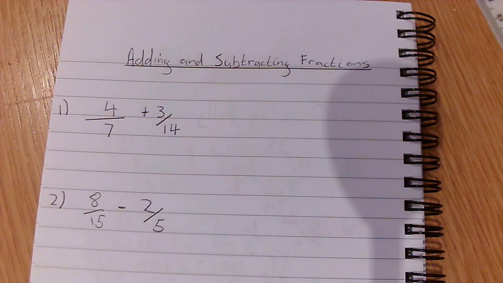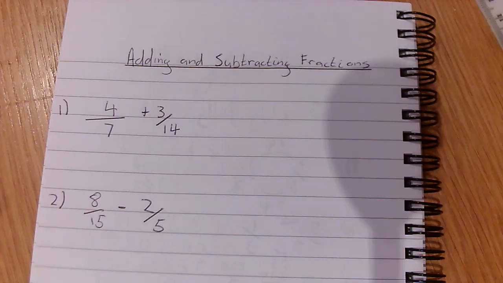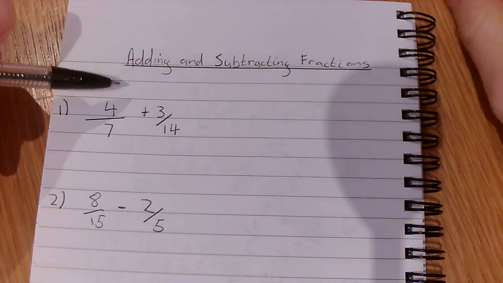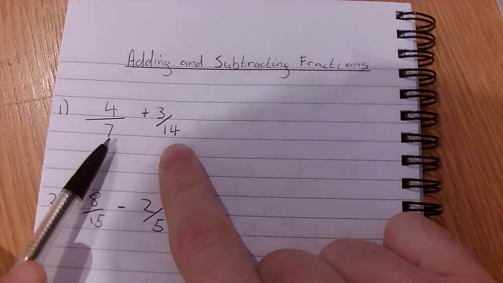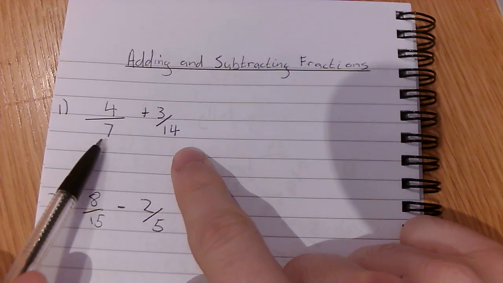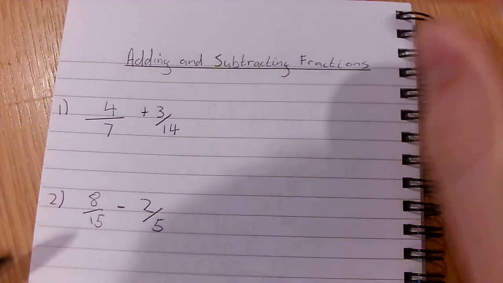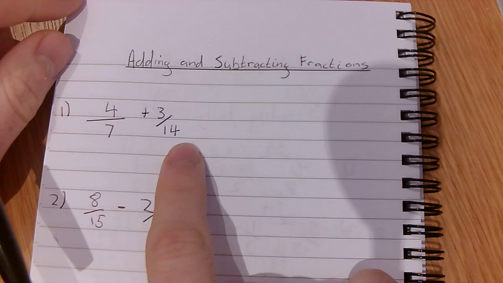So this is homework 13, which is adding and subtracting fractions. I've got a few questions here for us to practice on, and the first question is 4 over 7 plus 3 over 14. And the key here is to make sure that the denominators on both fractions are the same. If they aren't the same, we can't add them together. So the first step is always to make sure that the bottom numbers are the same.